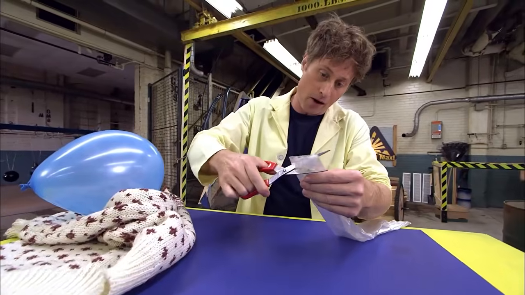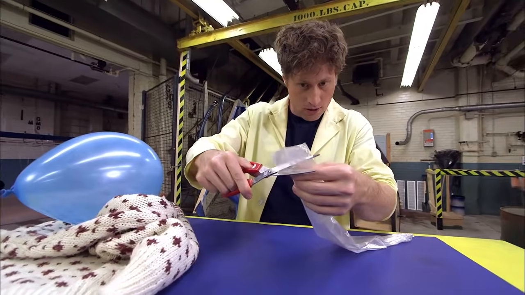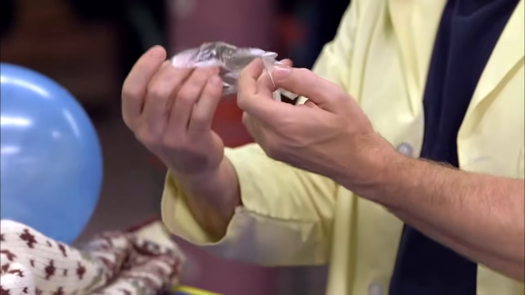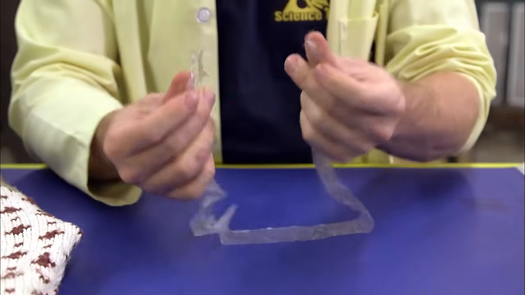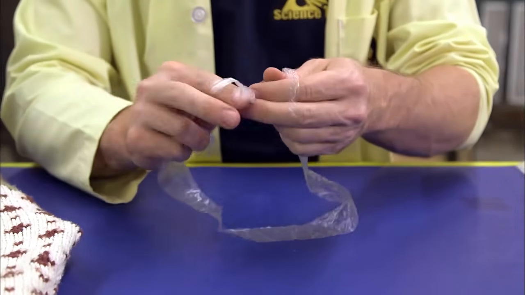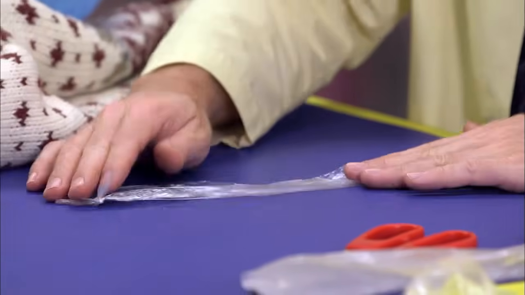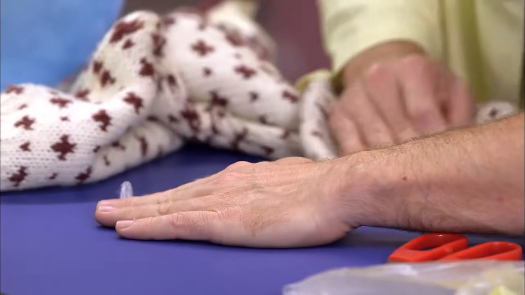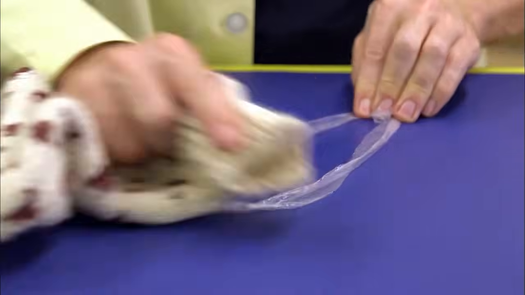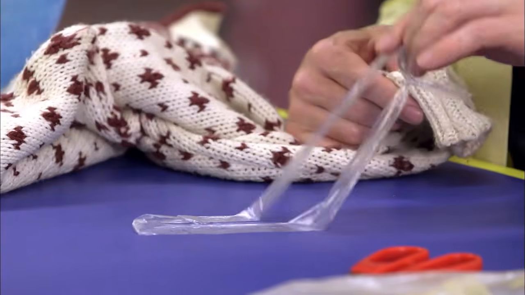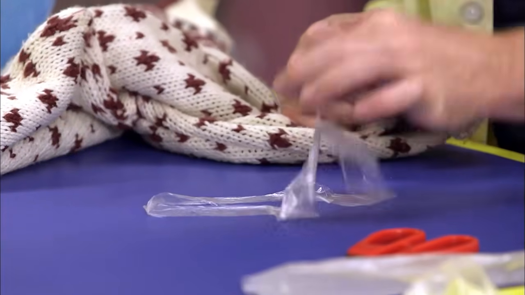You don't want that part. Then cut another strip from the bag. This will give you a hoop of plastic. I find it works better if you break it and tie it again. Lay it flat and rub it with the sweater. This will give it a negative charge. You'll know you've got enough of a charge when it really wants to stick to the table.